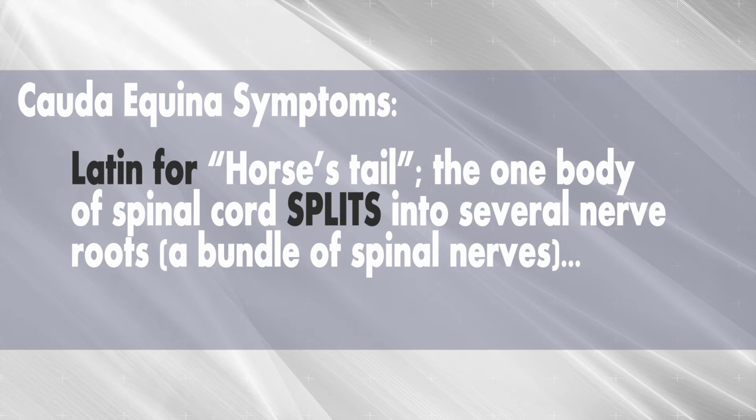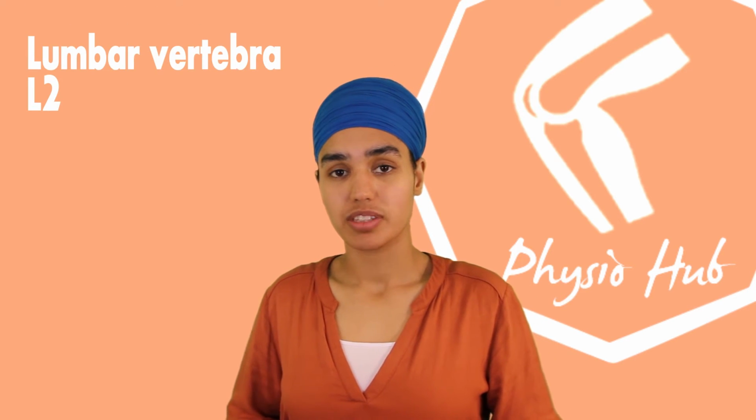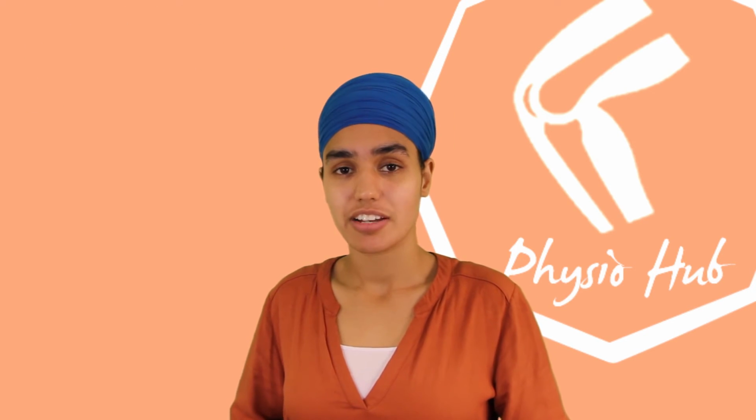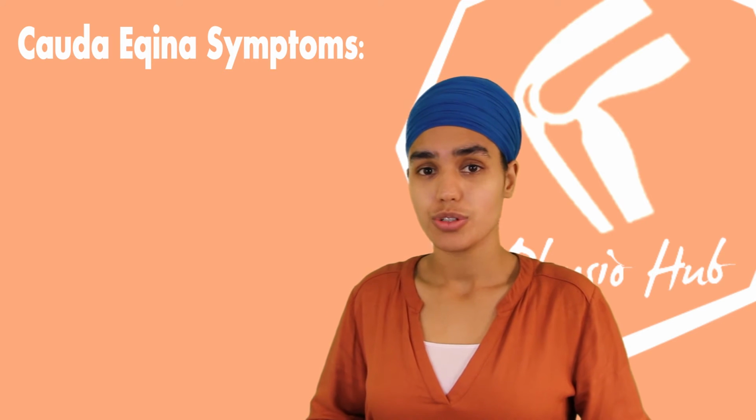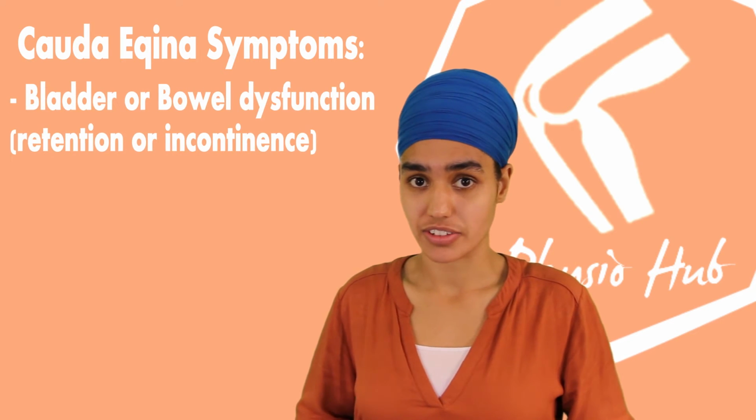This is where the one body of the spinal cord splits into several nerve roots. The level at which it splits is usually from L2, the second lumbar vertebra. This area is also known as the conus medullaris. Now, the cauda equina symptoms are: do you have any bladder or bowel dysfunctions?